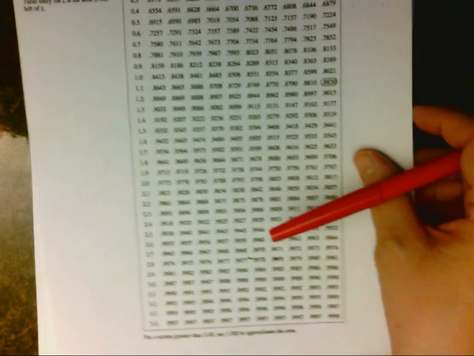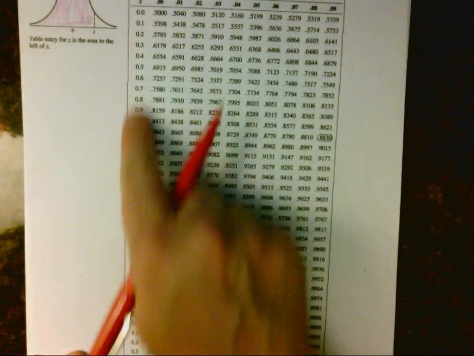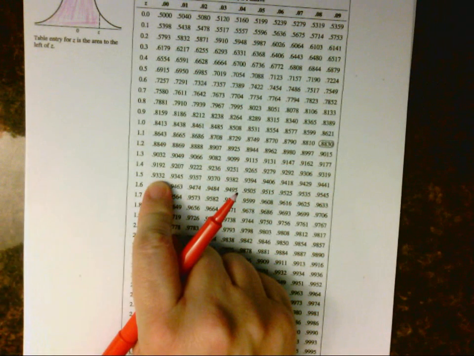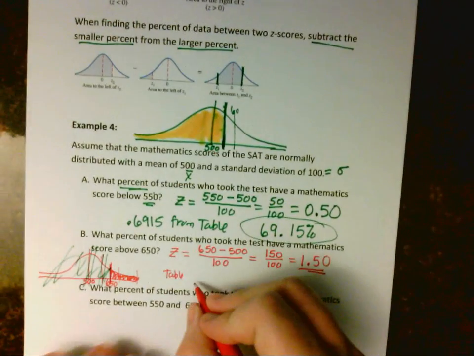Here is the chart that we need. And we're going to go down to 1.5 right here. 1.50. These keep working out to be 0. I hope we get one that isn't. And I get 0.9332. Okay, let's write that down.